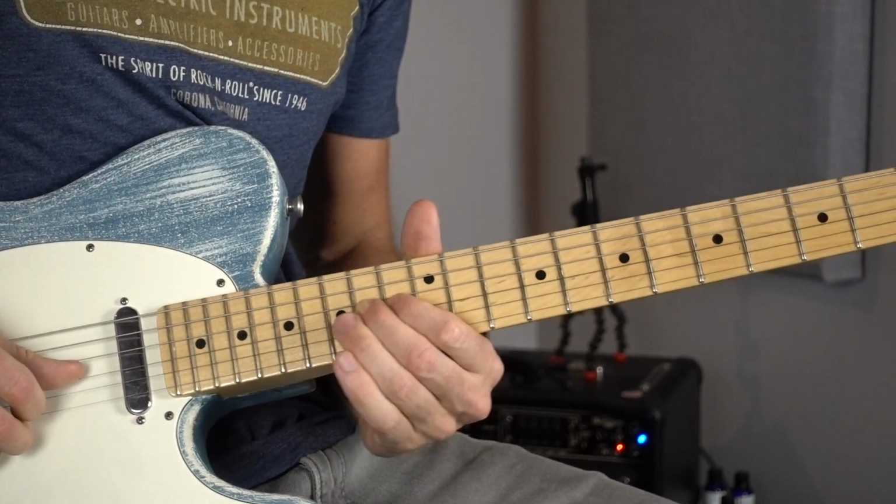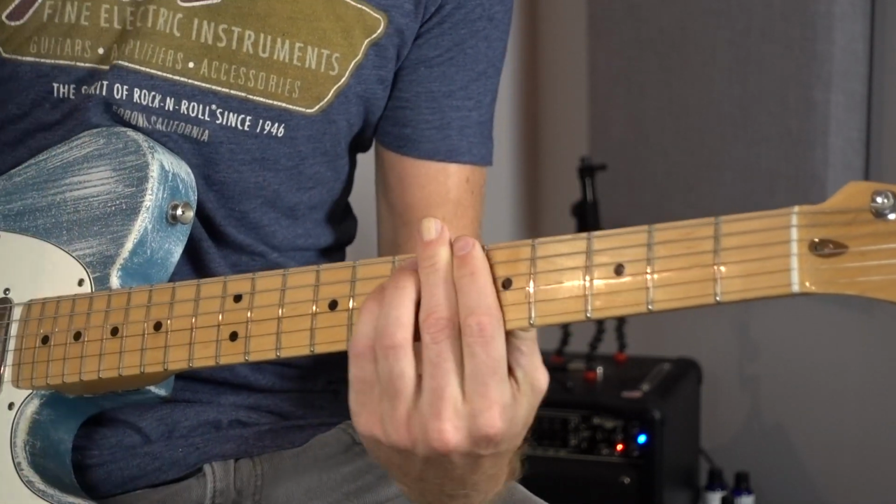The nice thing about this is ending on that A kind of gives us a finality that is a good replacement for an A minor chord. Again, we're taking one chord spot and replacing it with just a different lick in here.